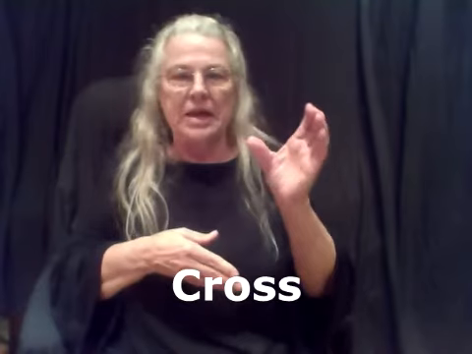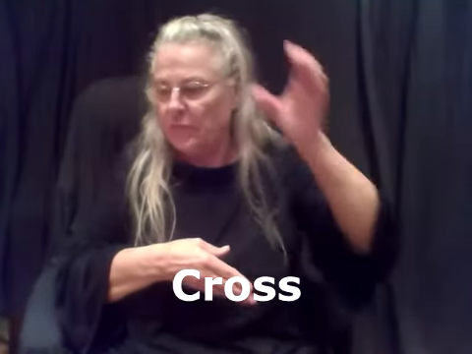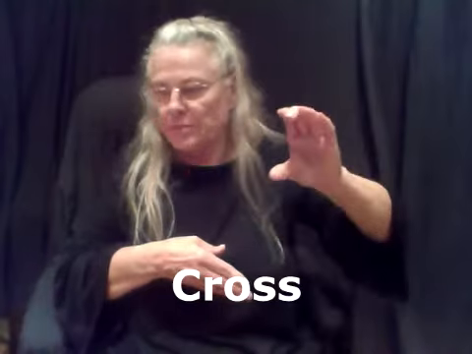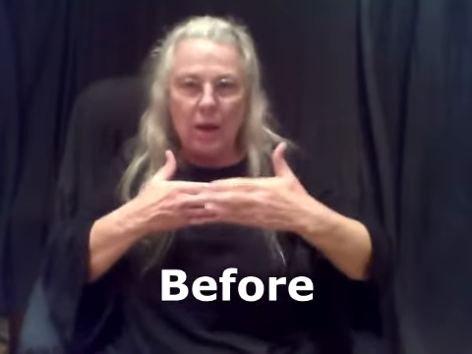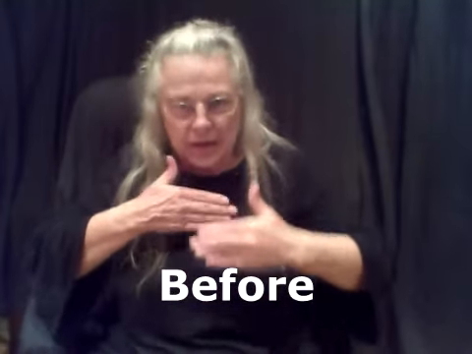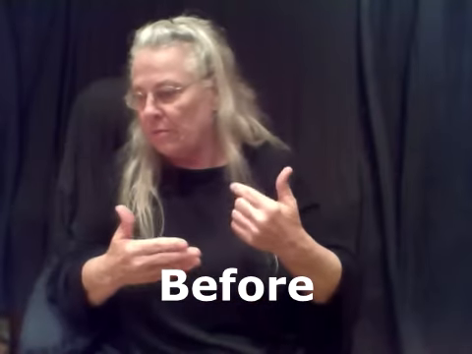Cross. C hand in the dominant, making the formation of the cross. Cross. Before, and that's out in front of. So take your dominant hand, palms toward yourself, taking it out in front of you. And me, and we've talked about all of those.